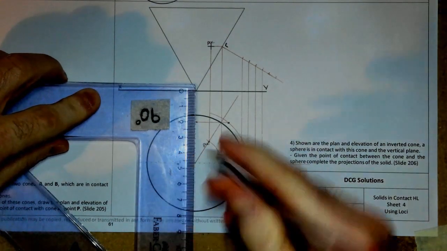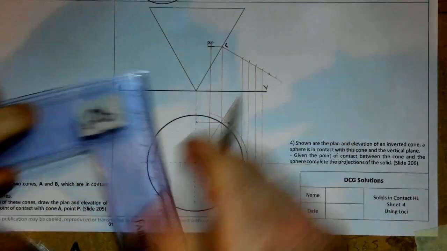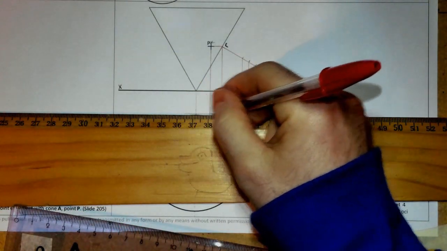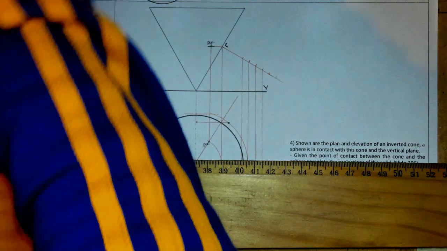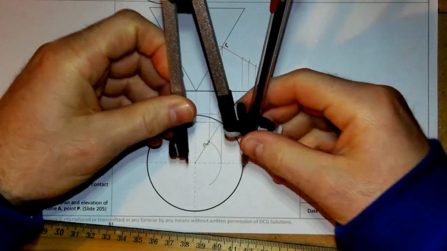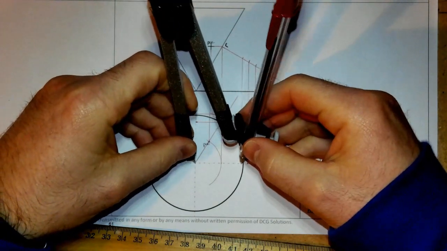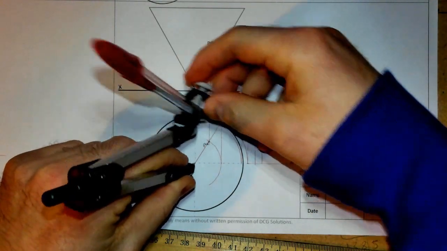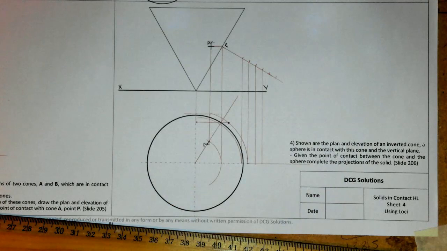So mark 15 down. It's about there. And rotate the 15 around. Okay, that one actually doesn't meet. So the 15 doesn't meet, so it was good to figure out.